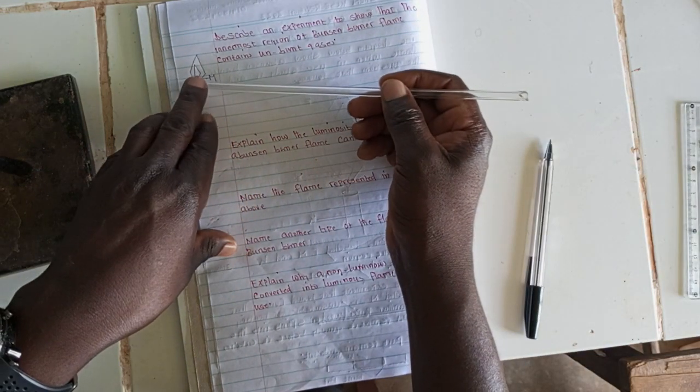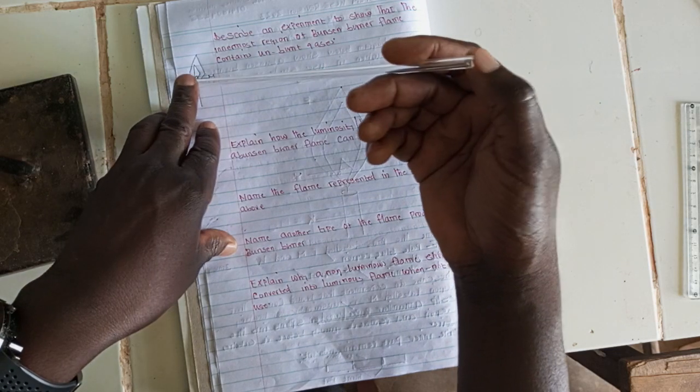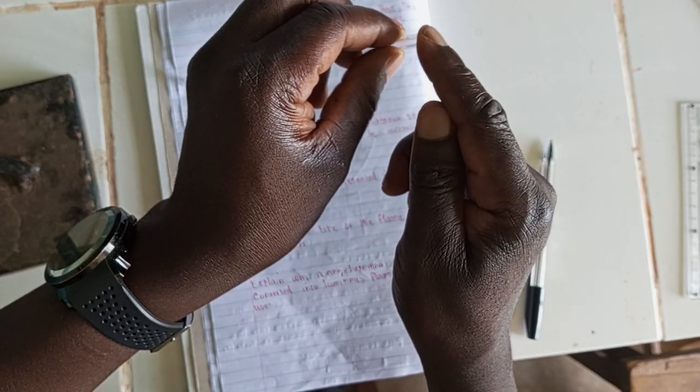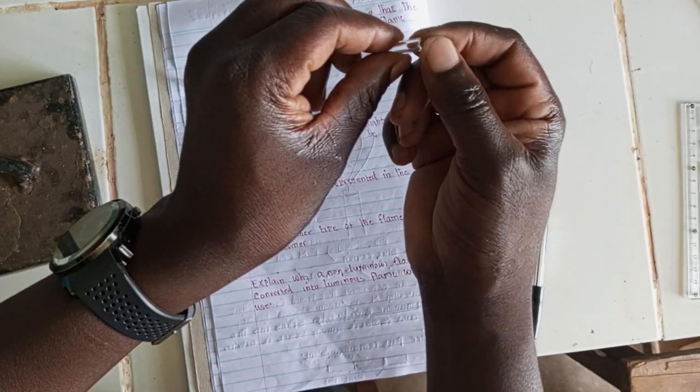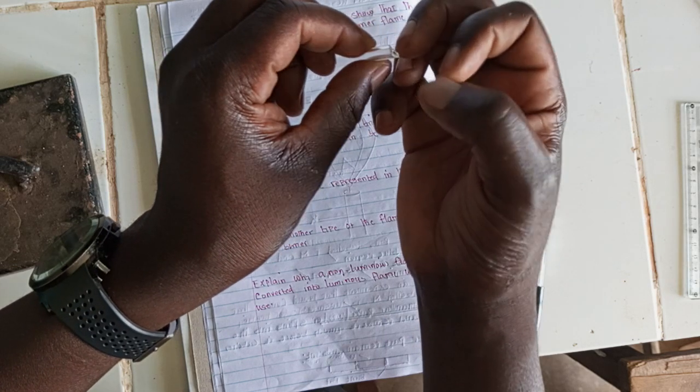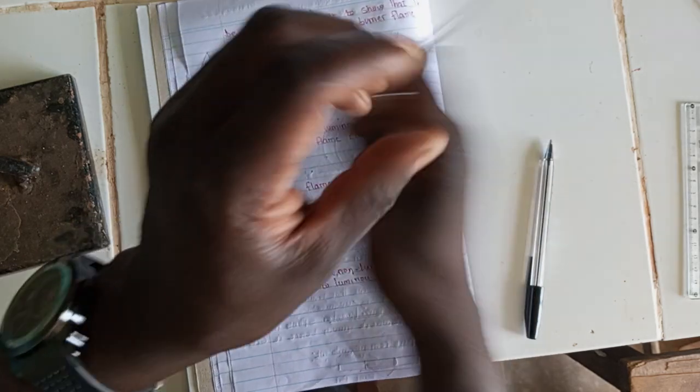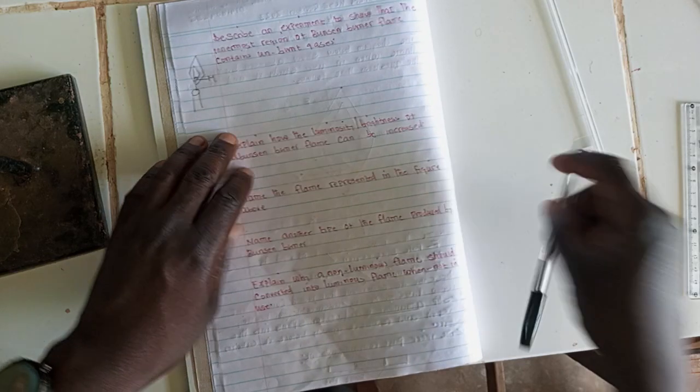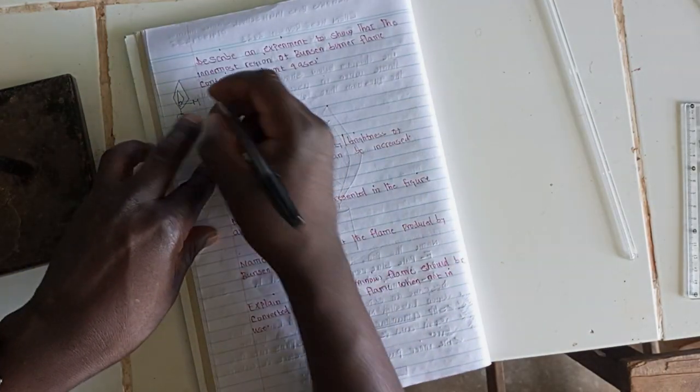If you light at the opposite end, it will burn with a very small flame, indicating that the region contains unburnt carbon gases. So the procedure is to insert a glass tube.